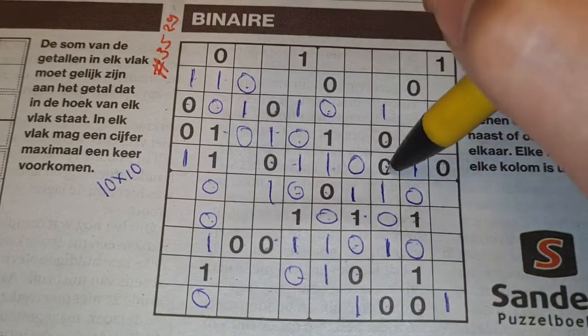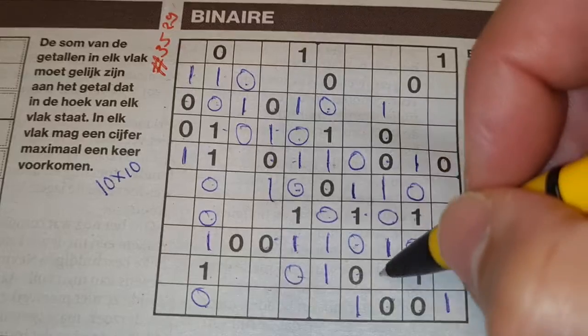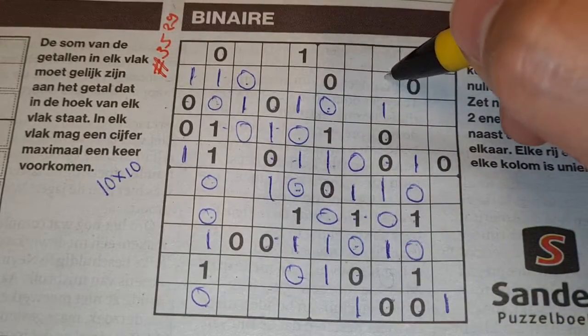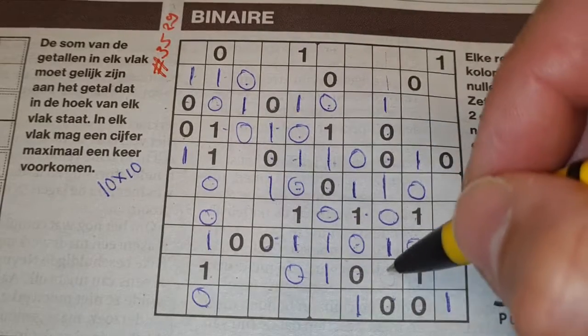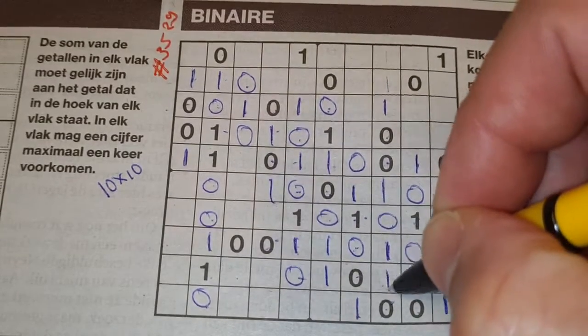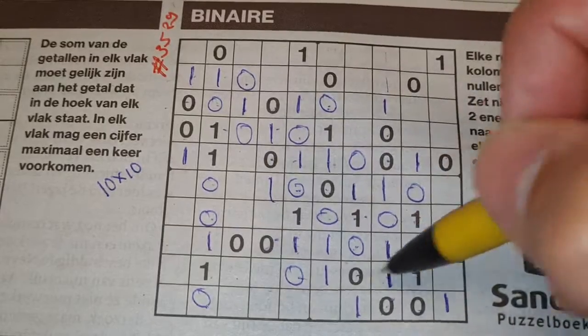Well, we have here 4 O's. If I place number 5 here, that means we have 3 1s in a row in this column. Not allowed by one of the rules, so this cannot be an O. This should be a 1. Double 1, here no, there no.